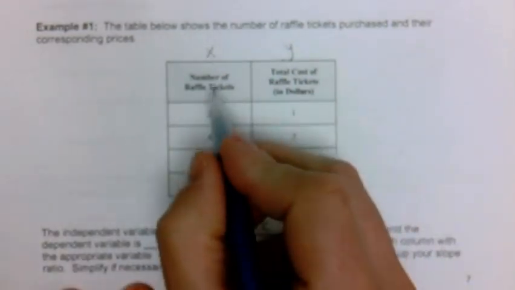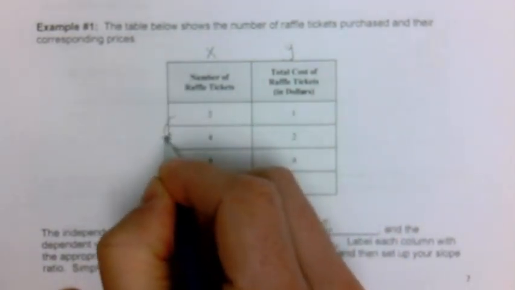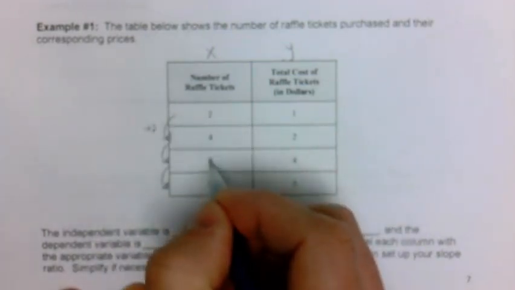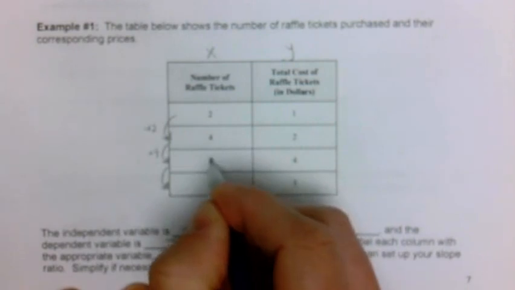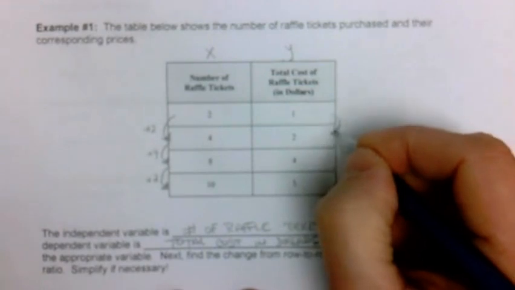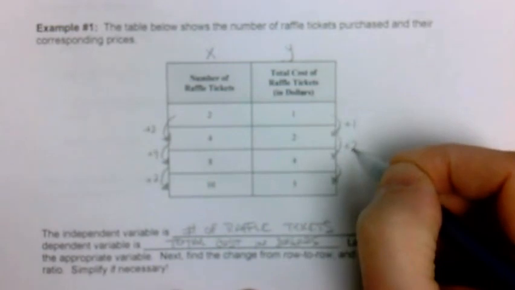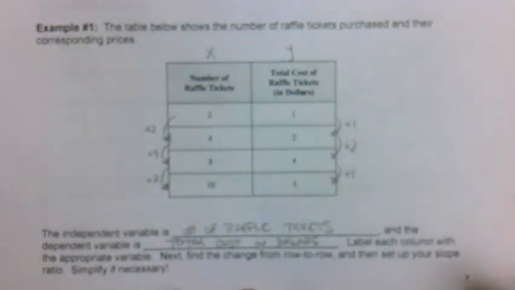So let's start with the x values, the number of tickets. I'm just going to calculate how much it's changing from row to row. How much is the number of tickets changing? To go from 2 to 4 tickets, I had to add 2. To go from 4 to 8 tickets, I added 4. To go from 8 to 10 tickets, I added 2. Now I'm going to find the change in my y values, which is the total cost in dollars. To go from $1 to $2, I added 1. To go from 2 to 4, I added 2. To go from 4 to 5, I added 1.